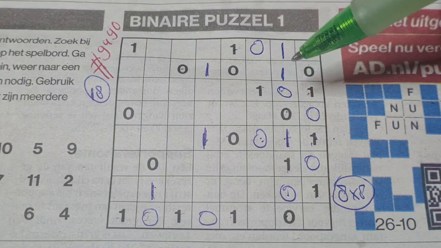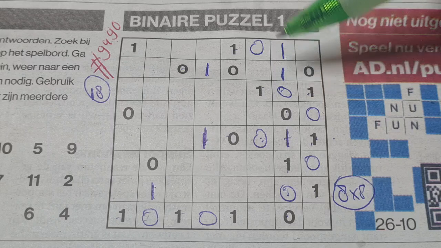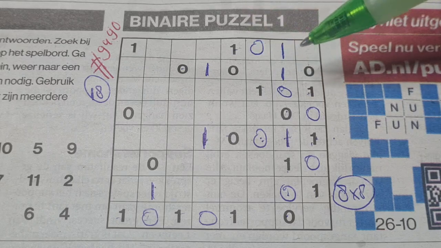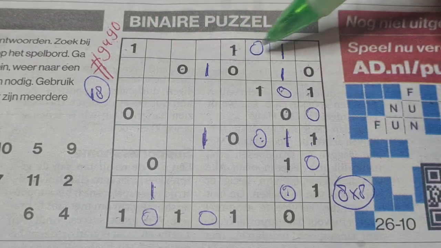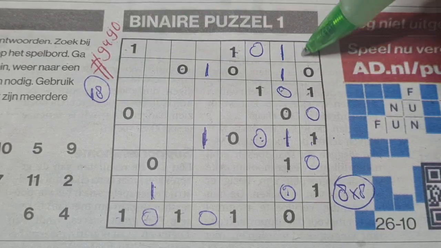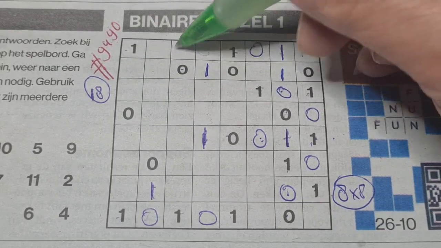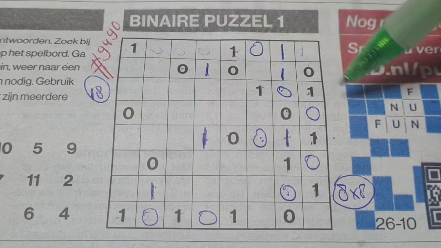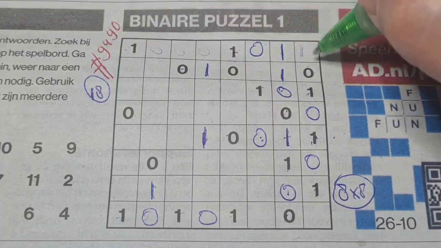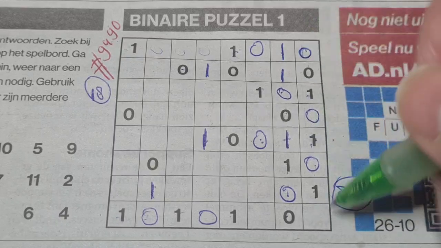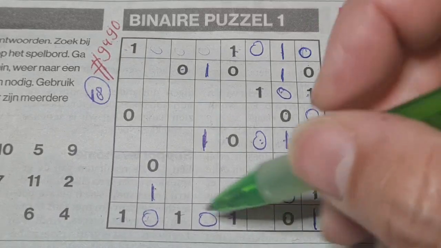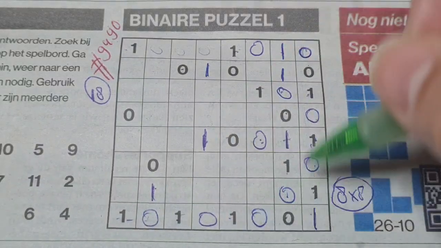Well, what's happening? We have here 3 ones. If I place number 4 there, the fourth one, then we have 3 O's in a row in the first row. Not allowed, one of the rules, so this cannot be a 1, this should be an O. Now we have 4 O's in the last column, so the rest are 1s. Here we have also 4 ones, so the rest are O's.